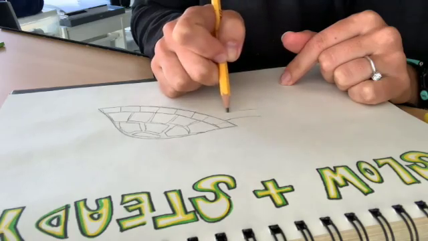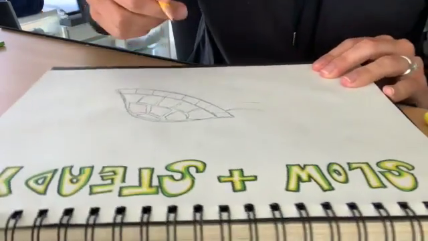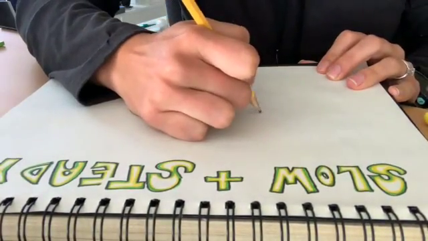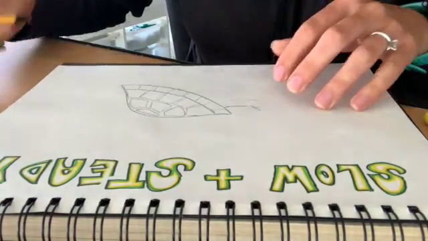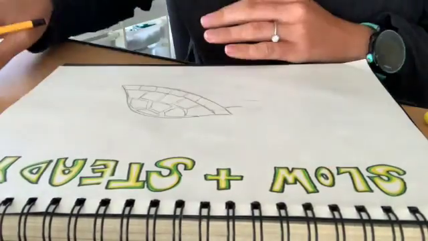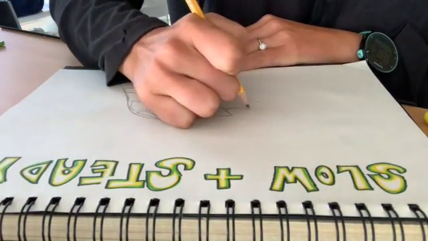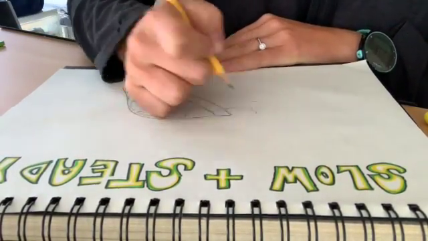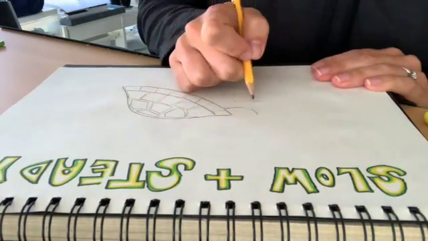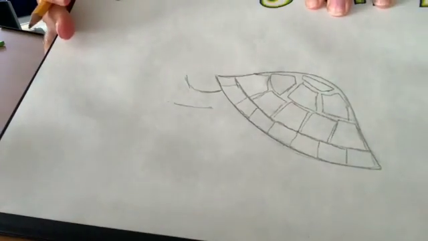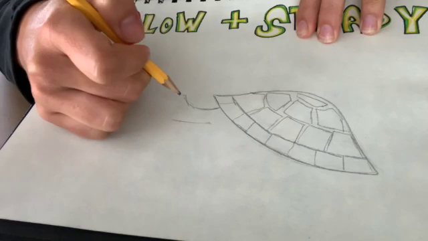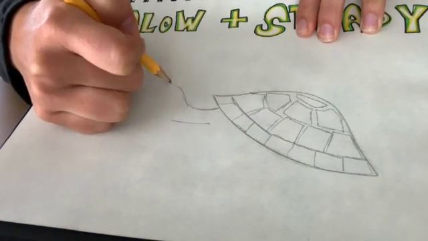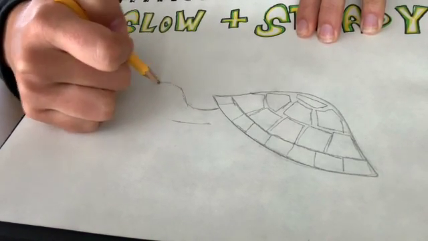And you can decide how long you want it to be, play around with it. Okay, so the neck is coming out and up, and then it's gonna round off for the head.